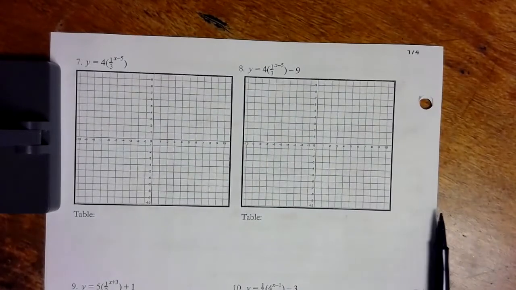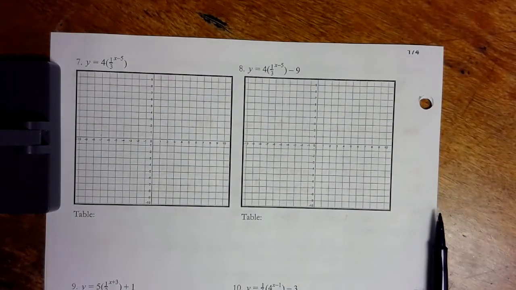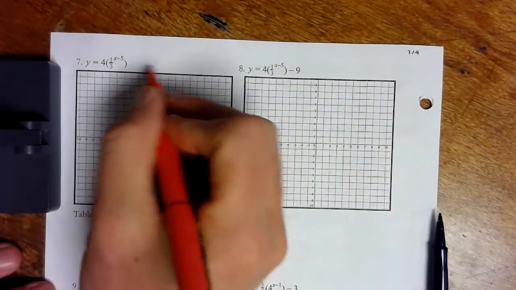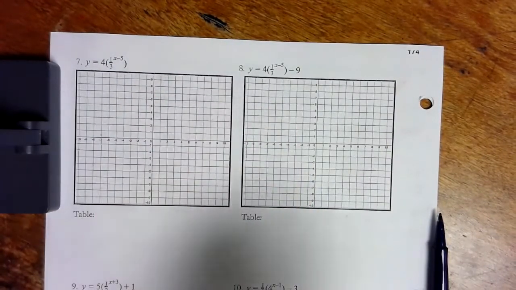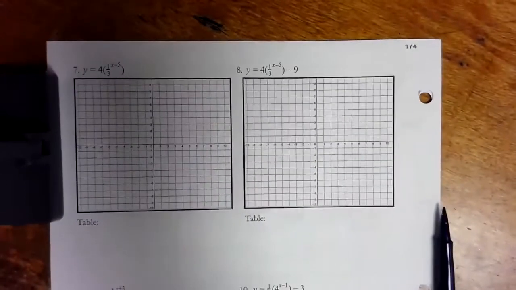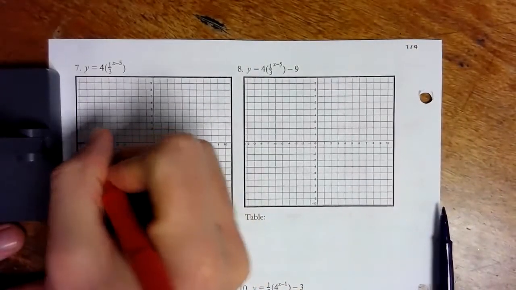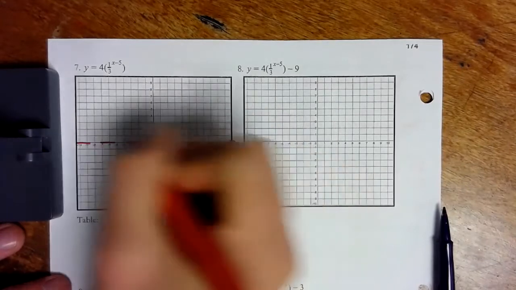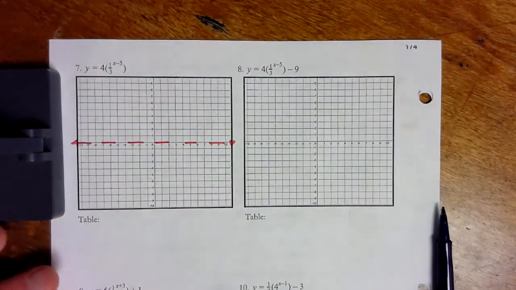So when I'm looking at this, again, I always start by recognizing where are my asymptotes, and looking at the horizontal asymptote, that usually shows up or always shows up after the exponential term. There's nothing there, which means my horizontal asymptote is the original x-axis, which is at y equals 0.